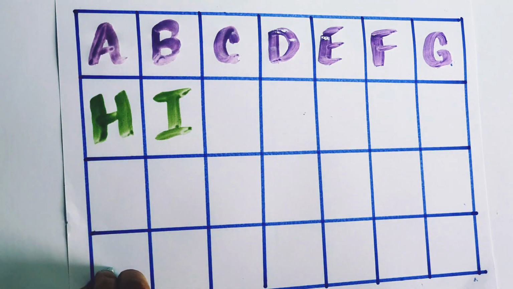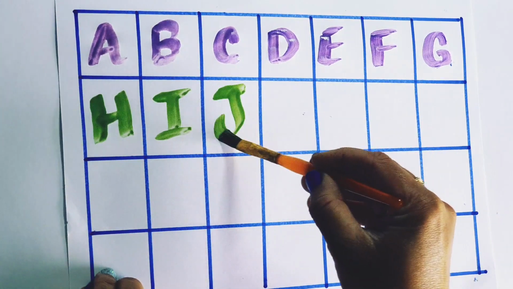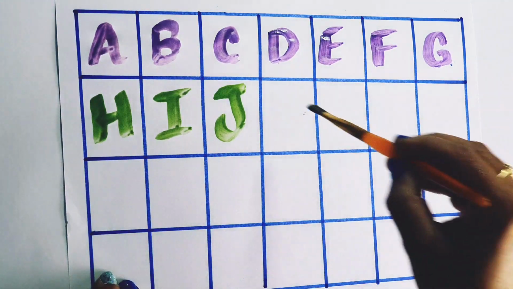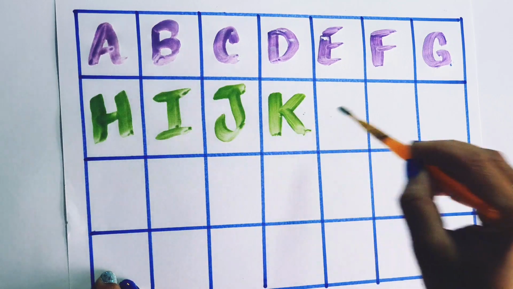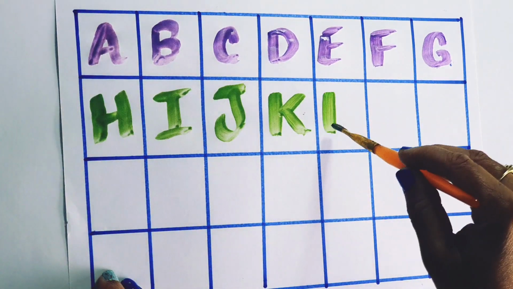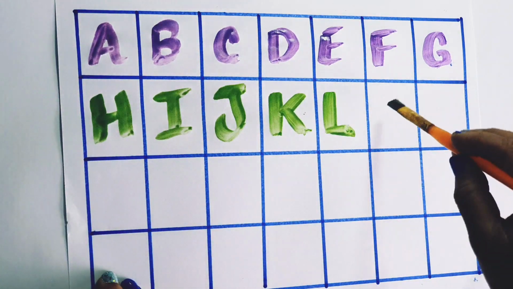I for eyes. I for ice cream. J for jug. J for joker. K for king. K for kite. L for lime. L for lemon.